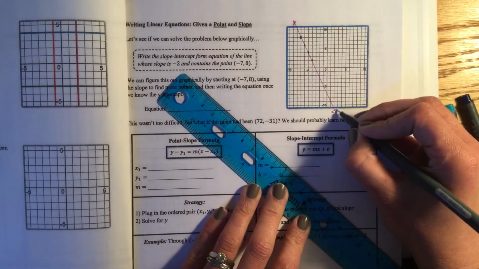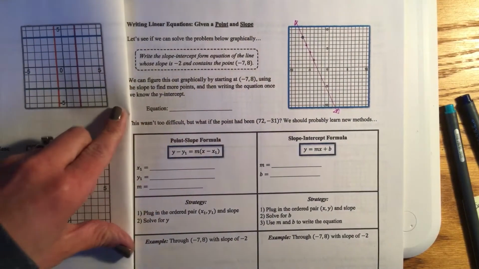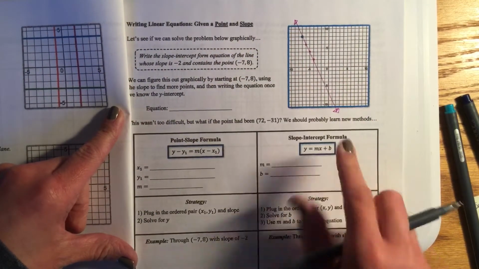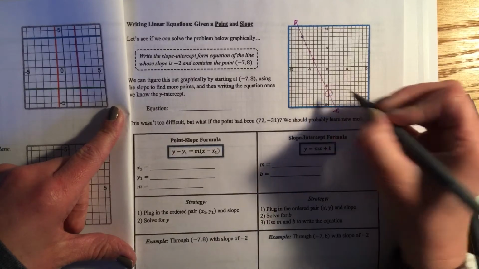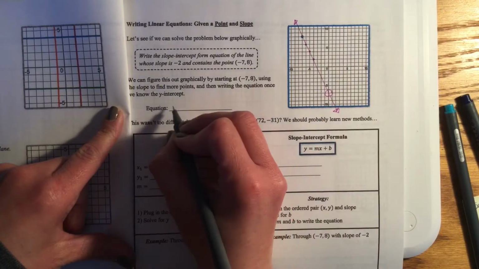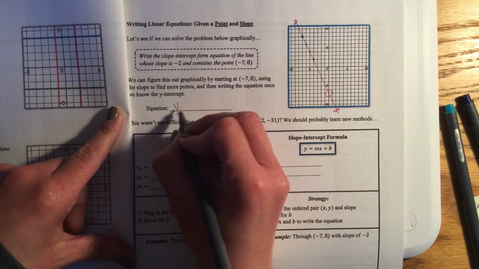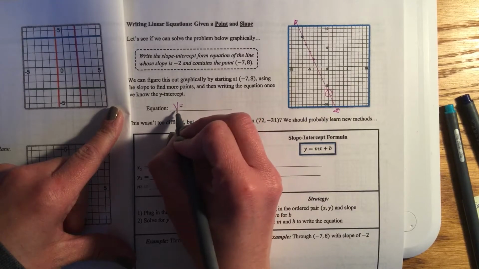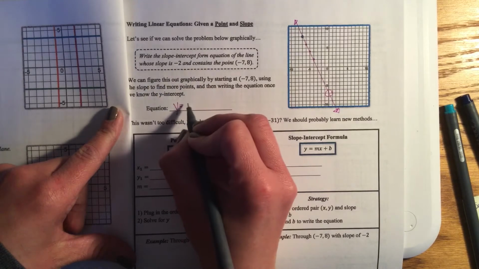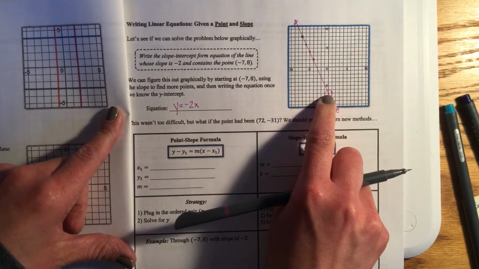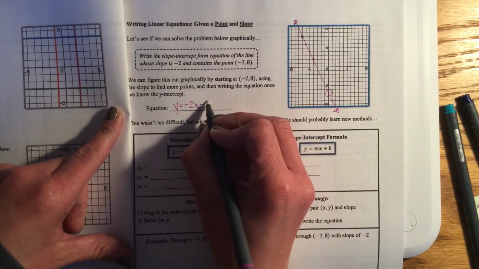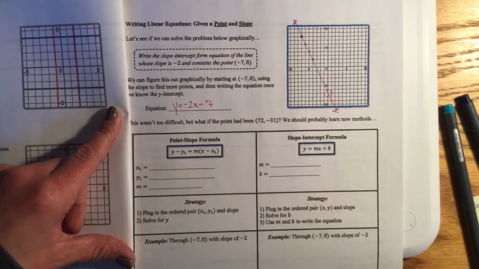Okay, so now with those points and with that line, I can look at my graph and write my equation. I know the slope, and guess what? I know where it crosses my y-axis. So my equation is y equals, my slope is -2, and then my intercept is down here at -7. So I can just write -7, and that's your equation.